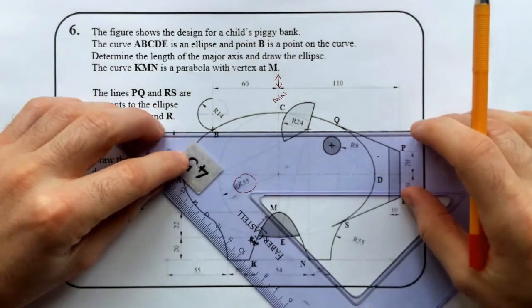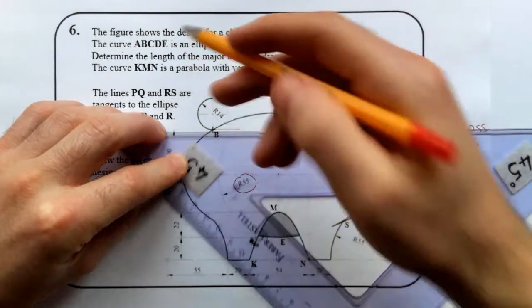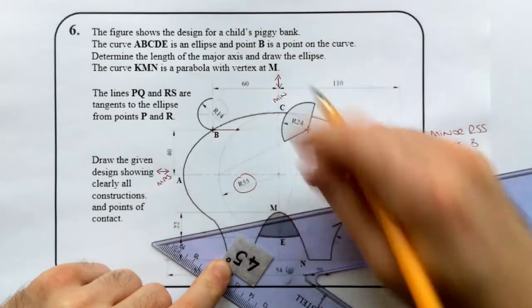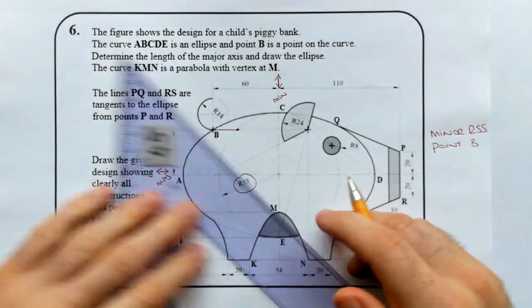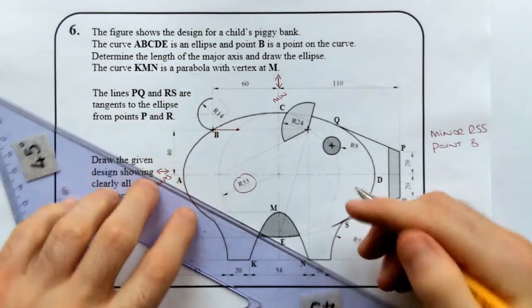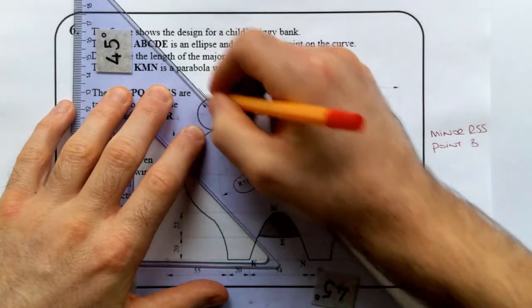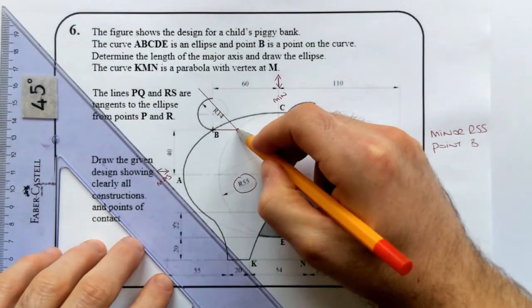So if you imagine there, it's going to go parallel to the major axis, and where it cuts the minor axis, the minor auxiliary circle, which is right there. Okay, so I go from the point on the curve parallel to the major axis, and then through the center I will extend it out, okay, from there.